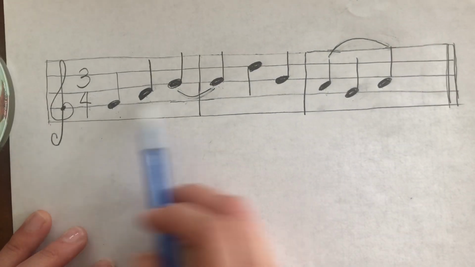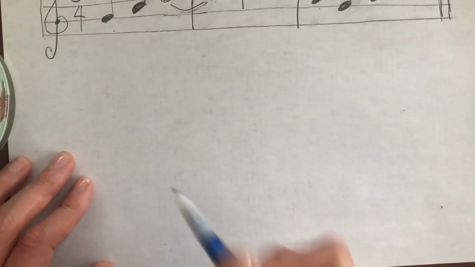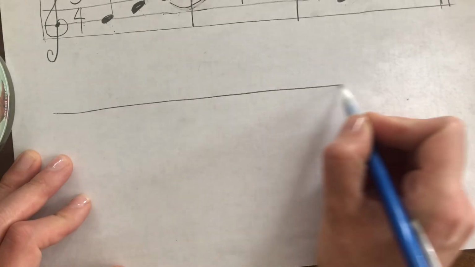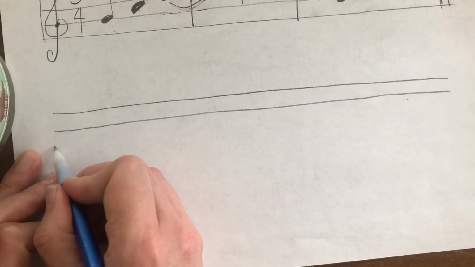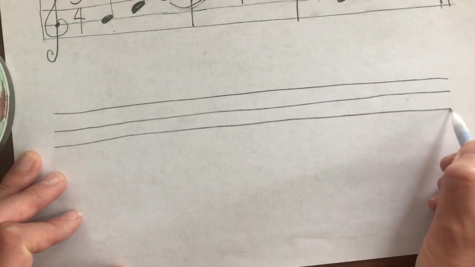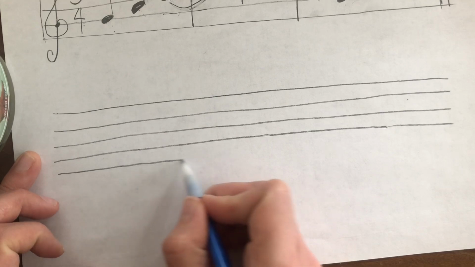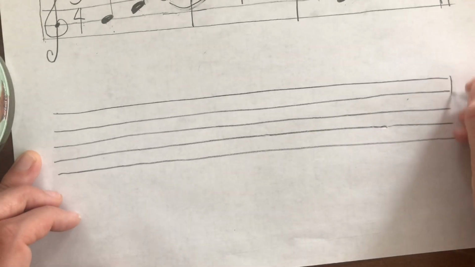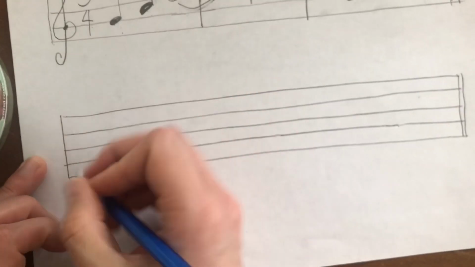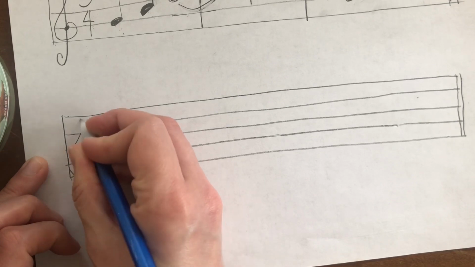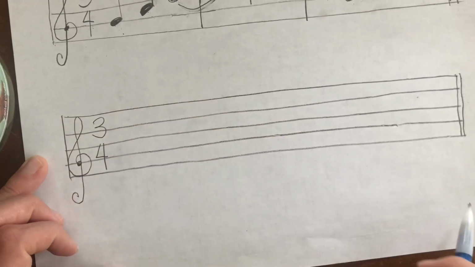Now that we've written down and sung my example here, I want you guys to, on your own, make another staff. And don't forget, you can use the edge of a book or a ruler to make your lines. We're going to put our double bar line at the end. And then here, put our treble clef, and then put your 3/4 time signature.